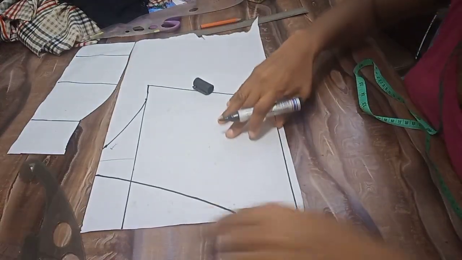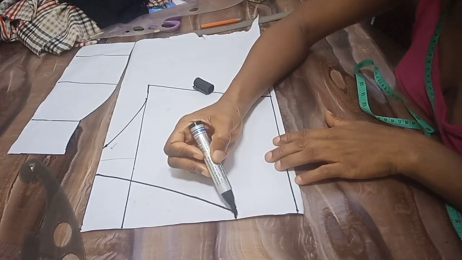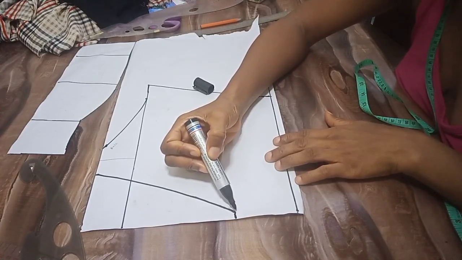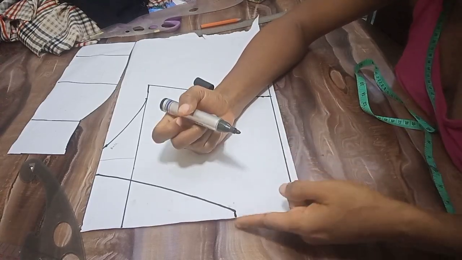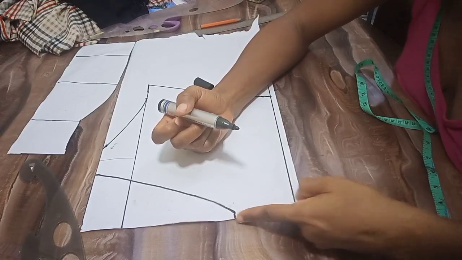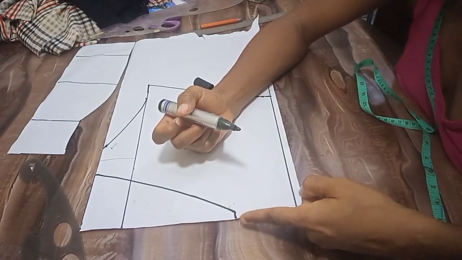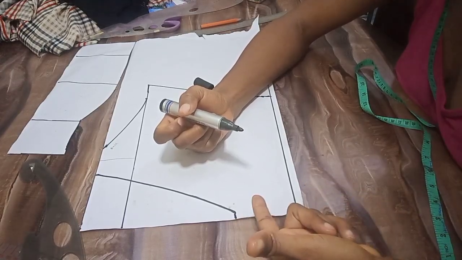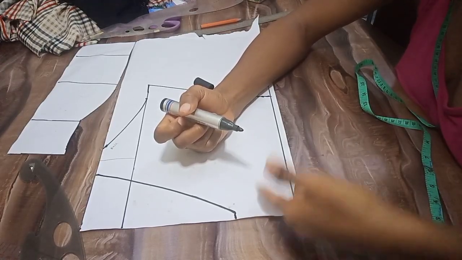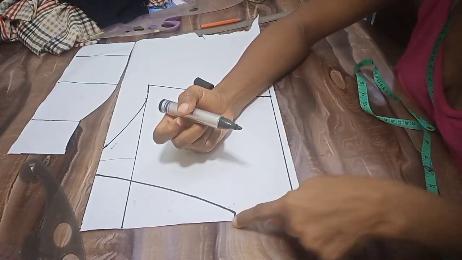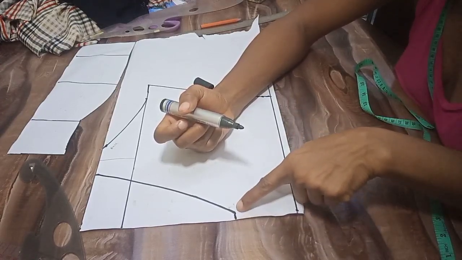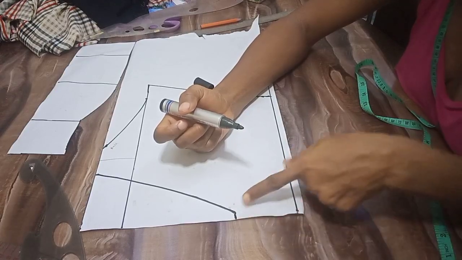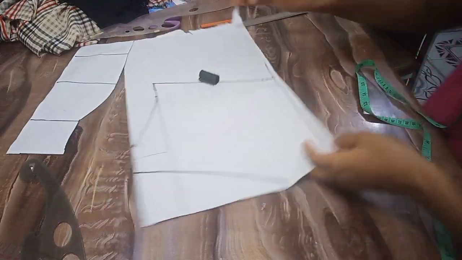Now another thing I want you to note is that, see, I move in by half of an inch because I don't want my belt to start exactly at the middle of my back, because this is the center back. I want the belt to be half inch inside before the center back. So you can see I came in by half of an inch. So I'm going to cut this half of an inch out.